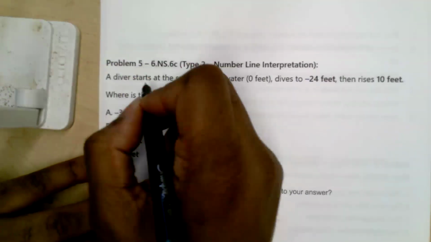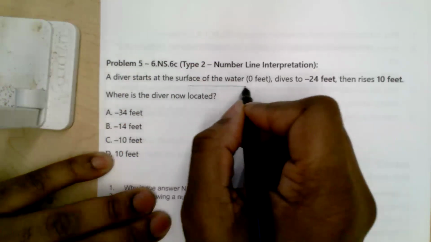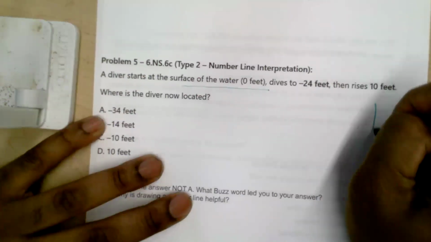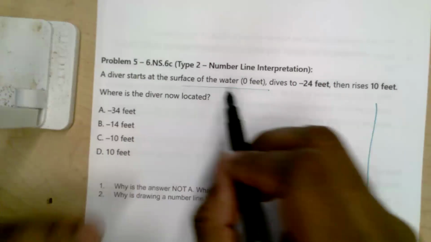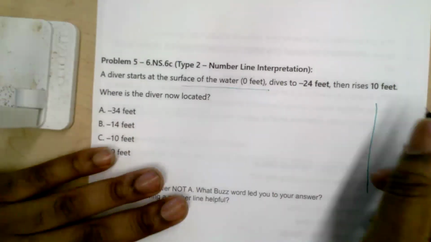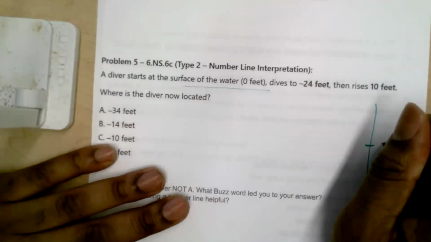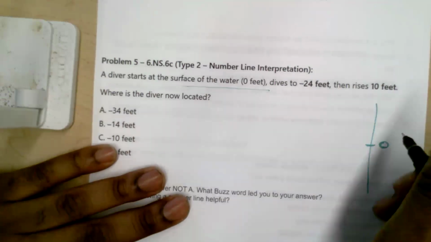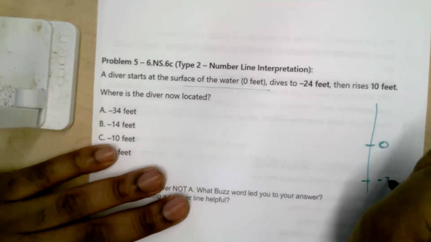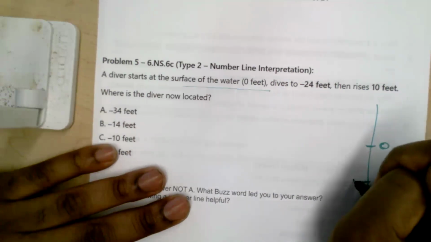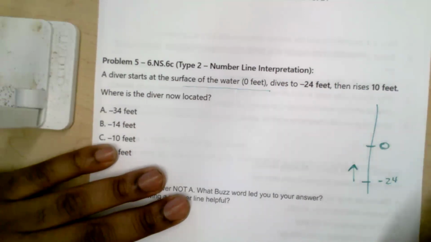A diver starts at the surface of water at 0 feet. I'm going to automatically draw this little thing because it's talking about water and feet, and it's talking about 0, so I'll put 0 here, and dives to -24. Then rises 10 feet.